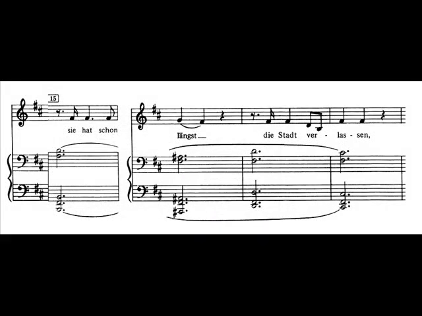Sie hat schon längst die Stadt verlassen.